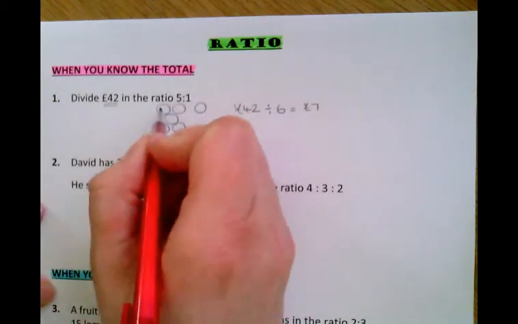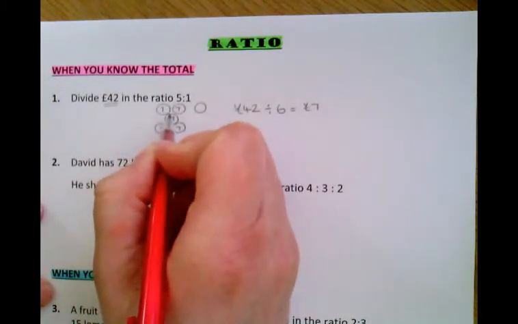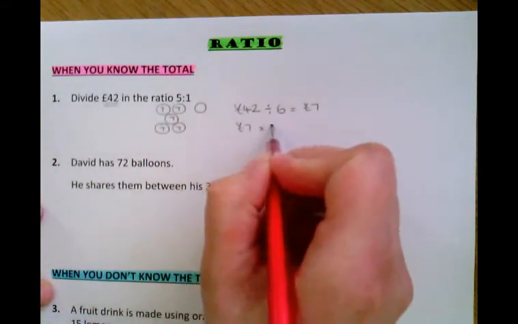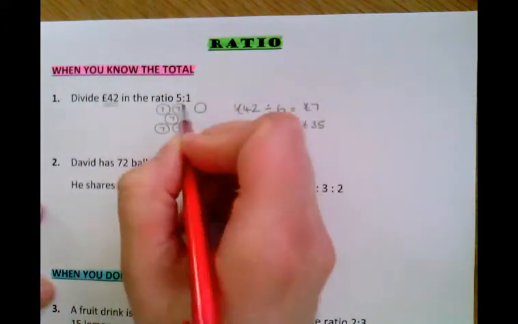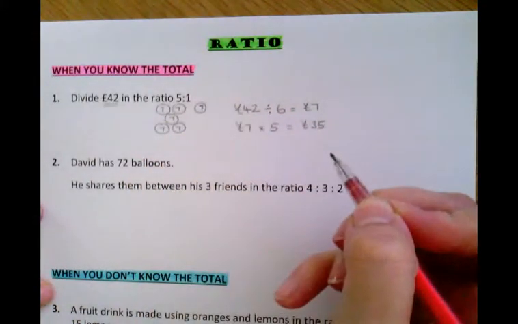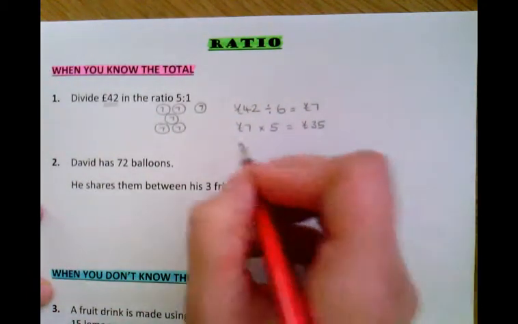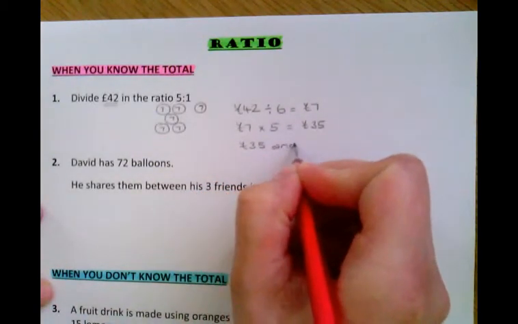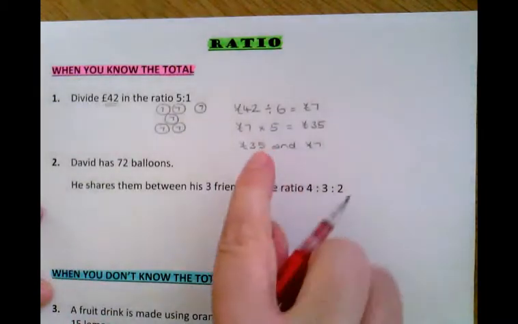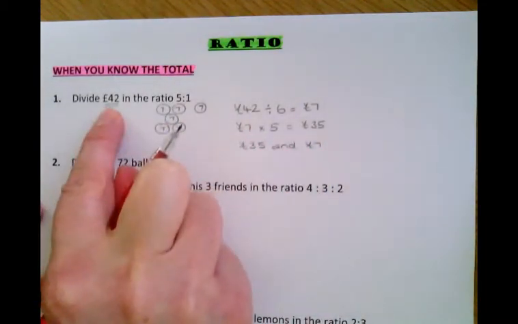So this first person who gets 5 money bags, they would get 7 times 5. So they get £35 for the first person. And then the second person just gets 1 money bag, so they just get £7. So your answer, they would either give you 2 spaces or they'd expect you to write down 2 answers. So £35 for the first person and then £7 for the second person. And you can check your answer at the end that 35 and 7 add back up to the 42 again.